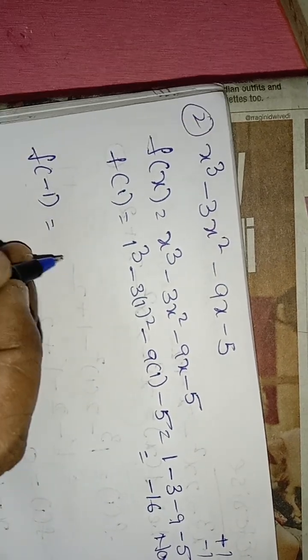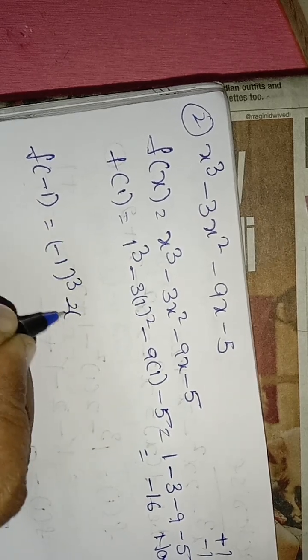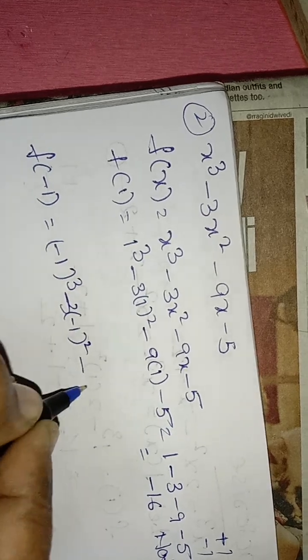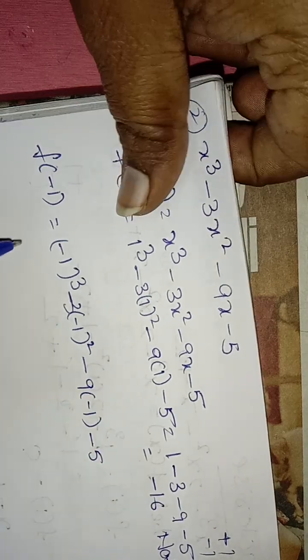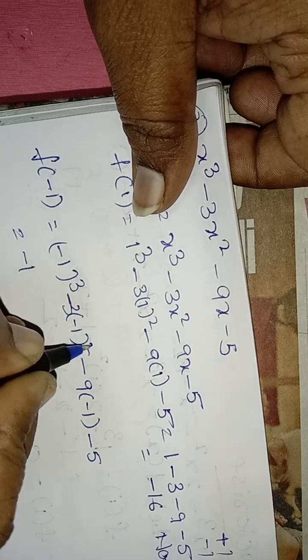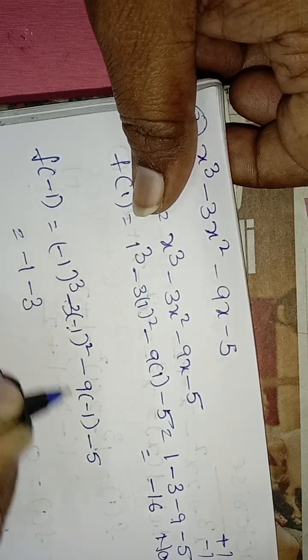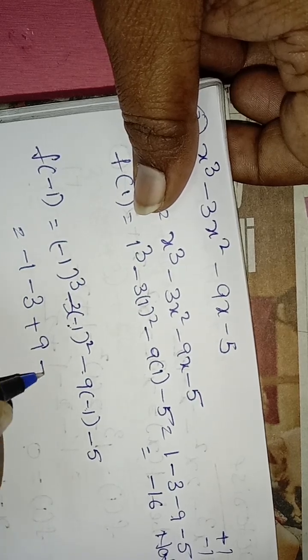Minus 1 whole cube, minus 3 into minus 1 whole square, minus 9 into minus 1, minus 5. Minus 1 whole cube means minus 1. Minus 1 whole square, 1 only you will get, so 1 into minus 3 is minus 3. Minus 9 into minus 1 is plus 9, minus 5.